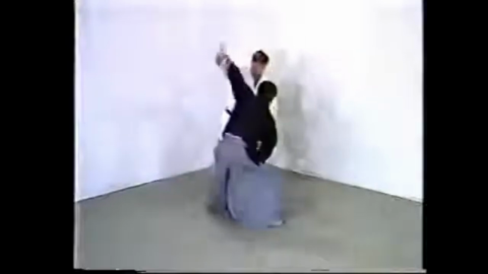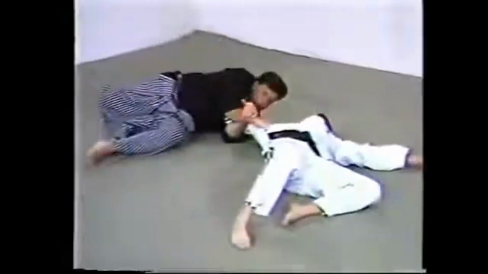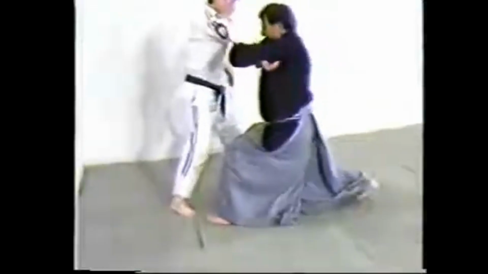A variation using a straight arm lock. The lock is maintained during the throw. For safety reasons during practice, relax the pressure on the arm.